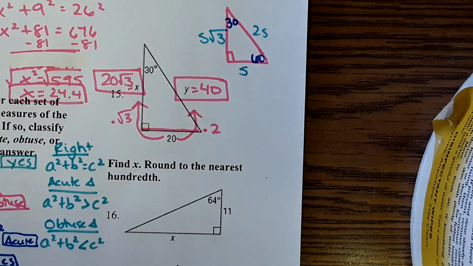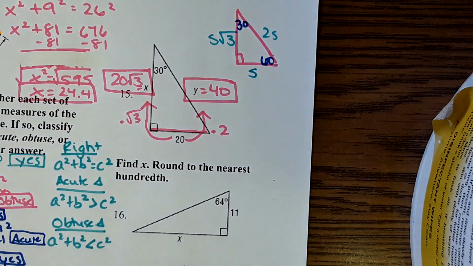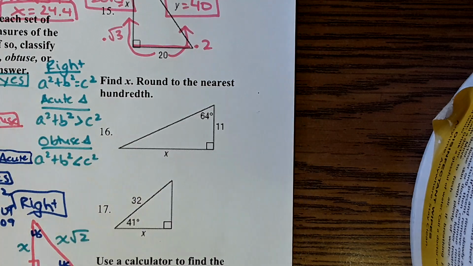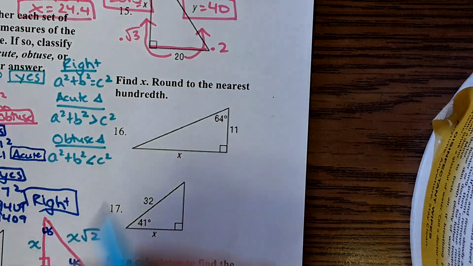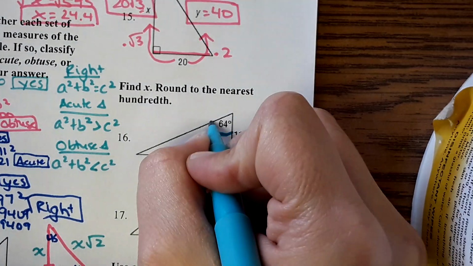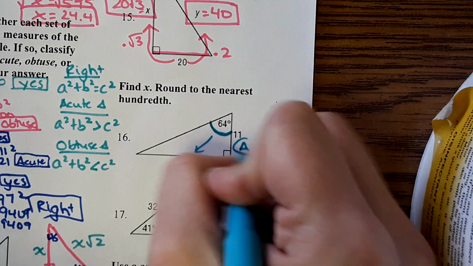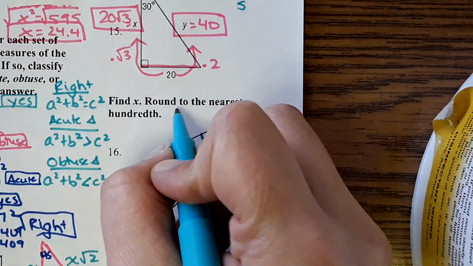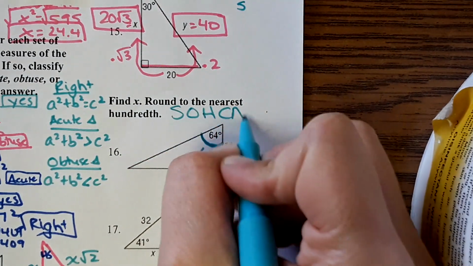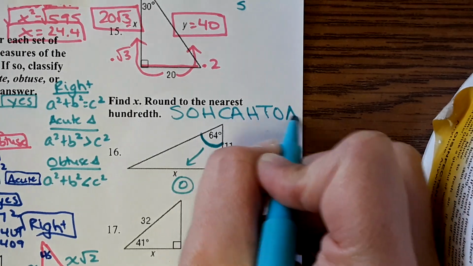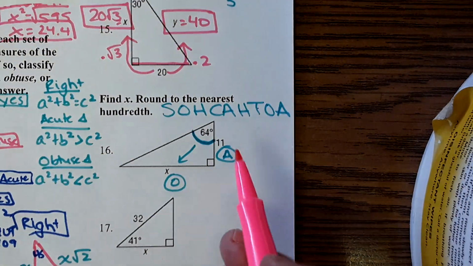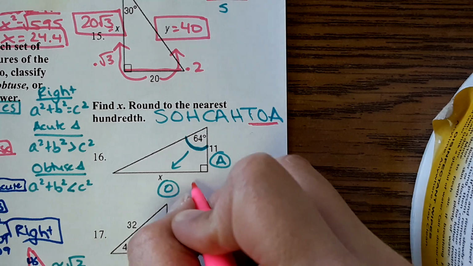Okay. Now we're going to do trig for the rest of the page. It says find x, round to the nearest hundredth. For 16, we have our angle right here. We have the opposite and adjacent. We're going to need SOHCAHTOA. So with opposite and adjacent, I'm going to be using tan.